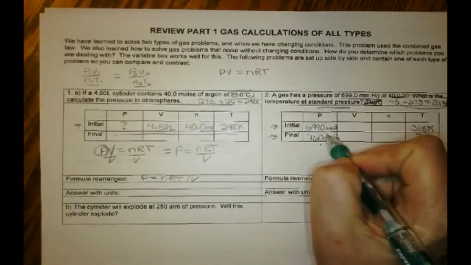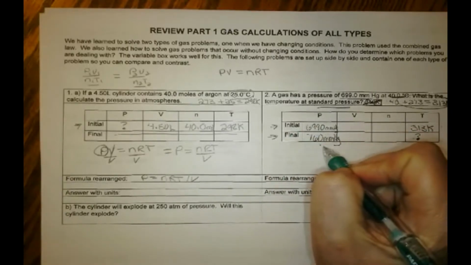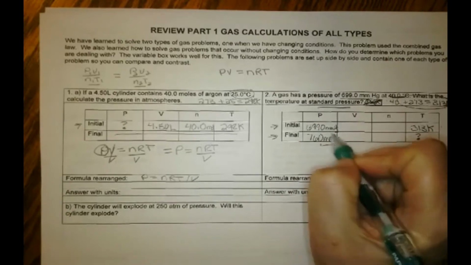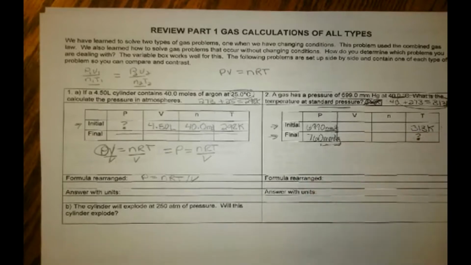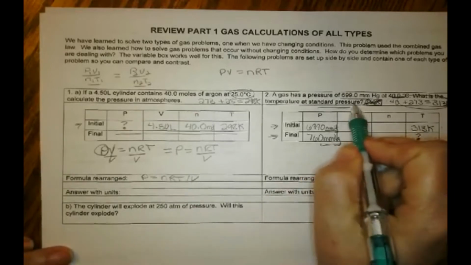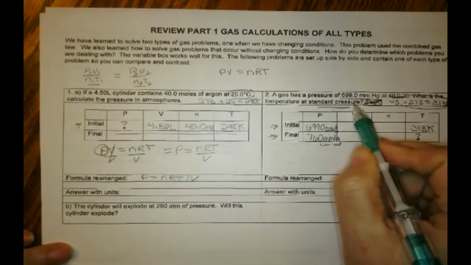So what's standard pressure? Well, it's 1 atmosphere, which is the same as 760 millimeters of mercury. Now my first pressure was in millimeters of mercury, so I picked the one that was in millimeters of mercury. Notice I have two conditions. Things changed. What is the new temperature at a different pressure?